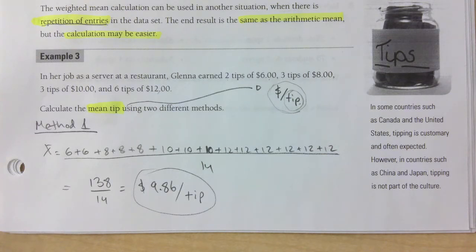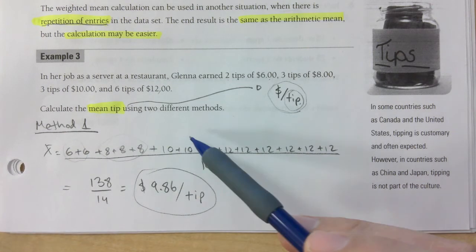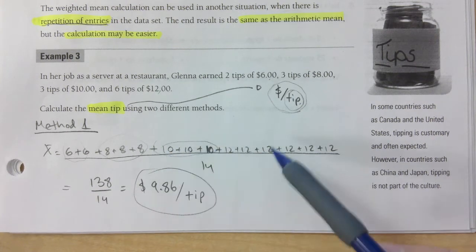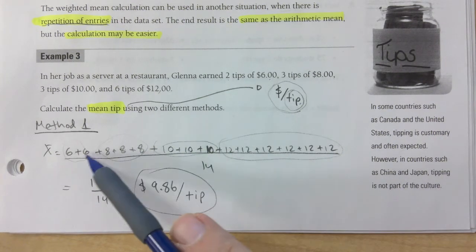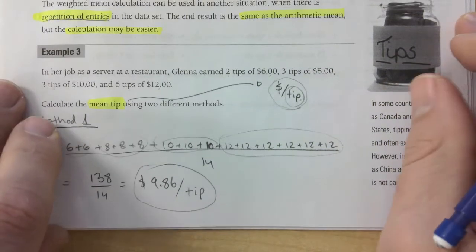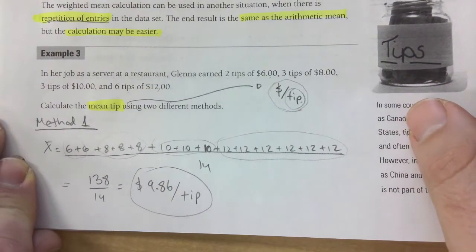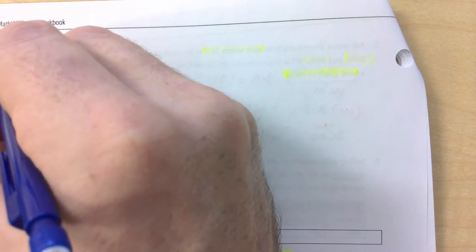That is the tedious way. That's the way you don't want to do this, right? There's a quicker way of doing it because you know that there's 2 of these, 3 of those, 3 of the 10s and 6 of the 12s. You can identify the groupings, right? So we're going to do it using the formula I just showed you. So let's go to the back side of this book and just quickly make a chart, okay? Dollar and number of tips.